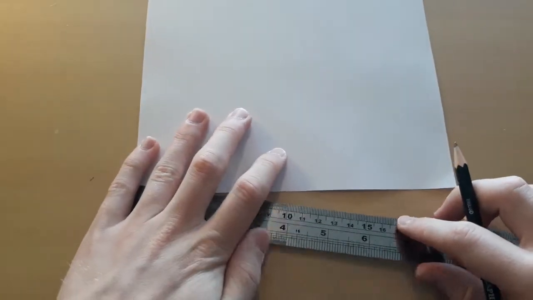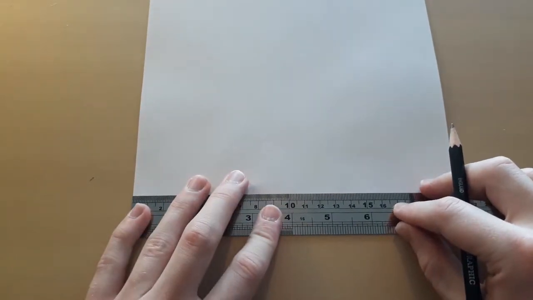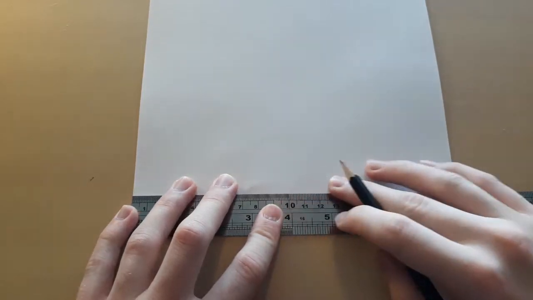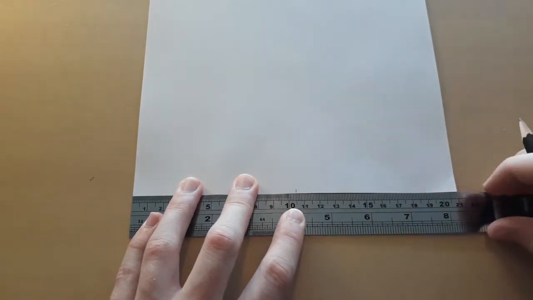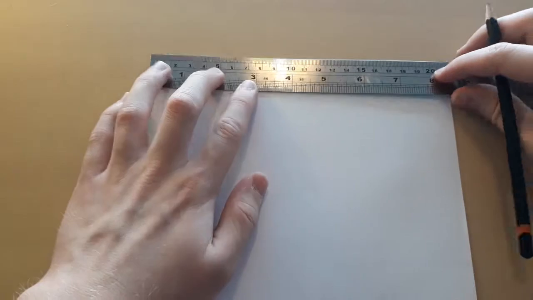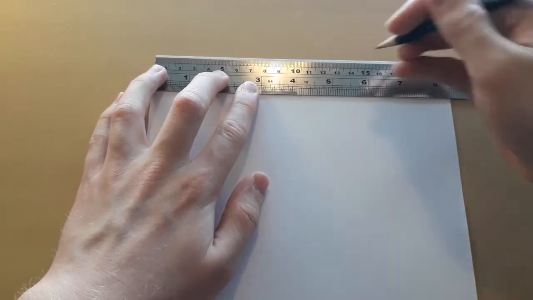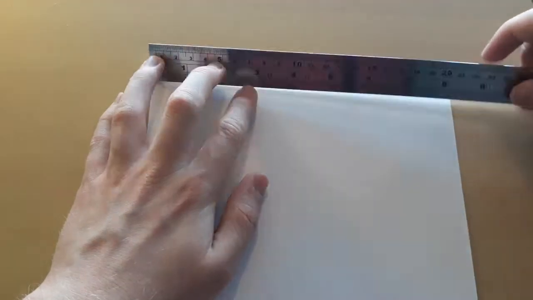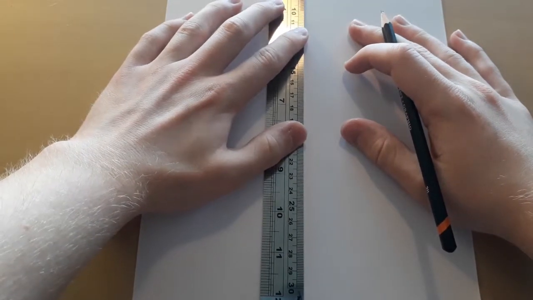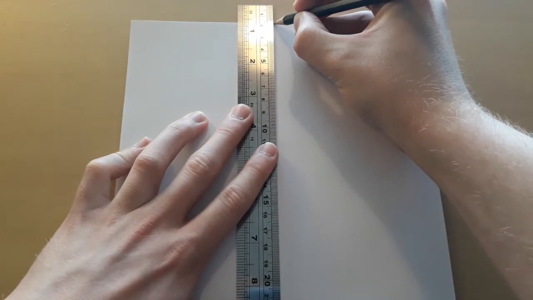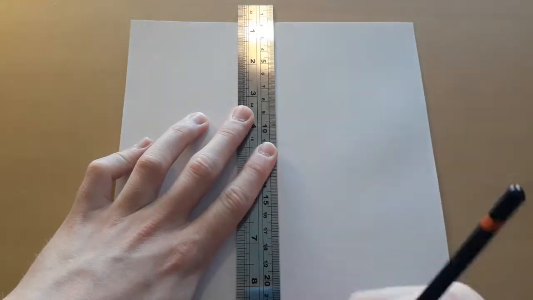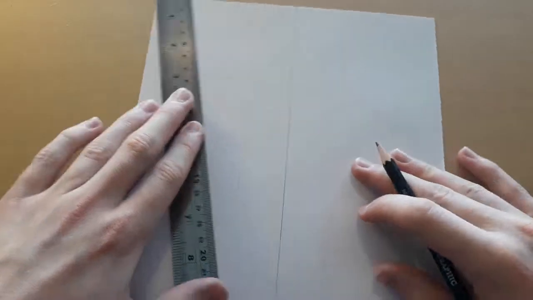And so what I'm going to do is to draw this street. I'm going to get a ruler, and we're going to draw a line across the page to create the horizon line. My paper is about 21 centimeters long, so I'm going to draw a dash here and then a dash here. And then I'm going to join the 2 lines together like that.